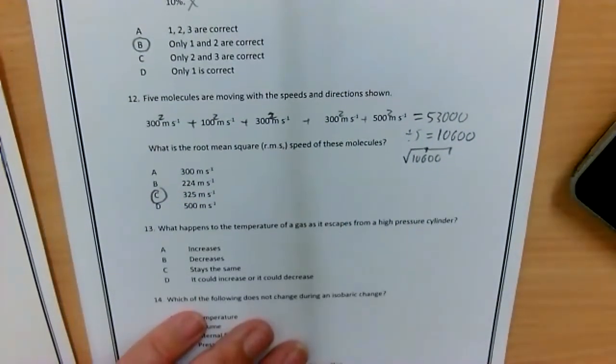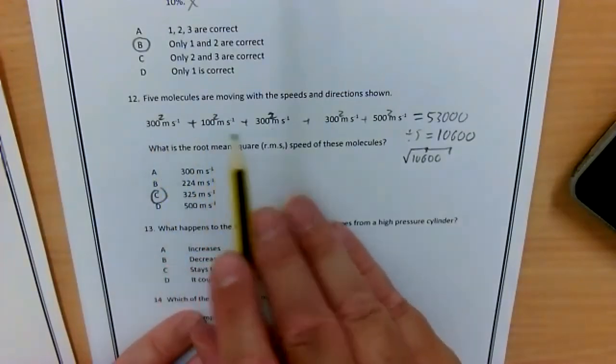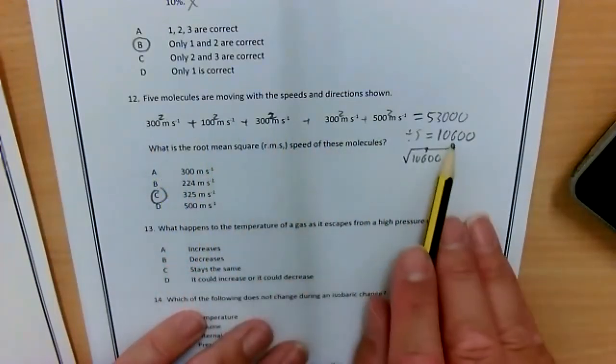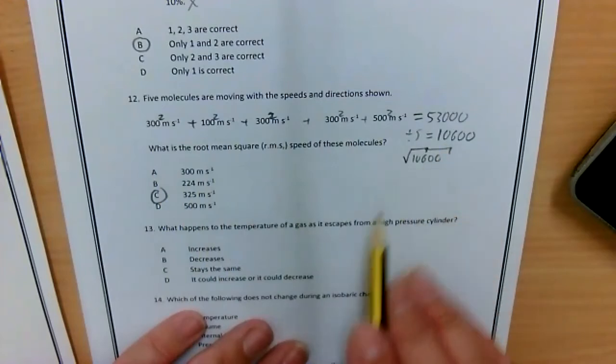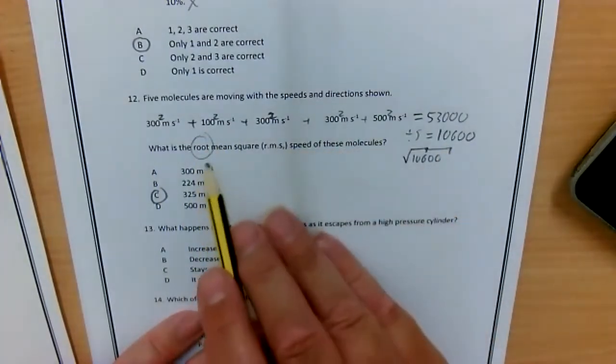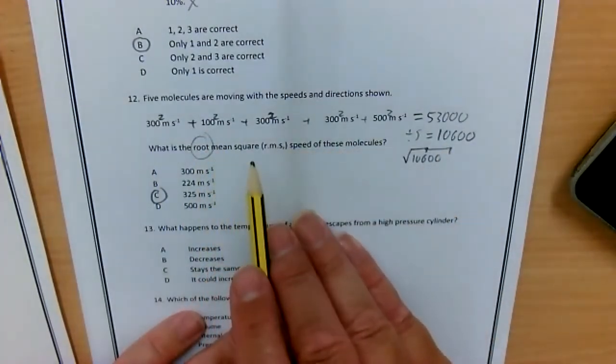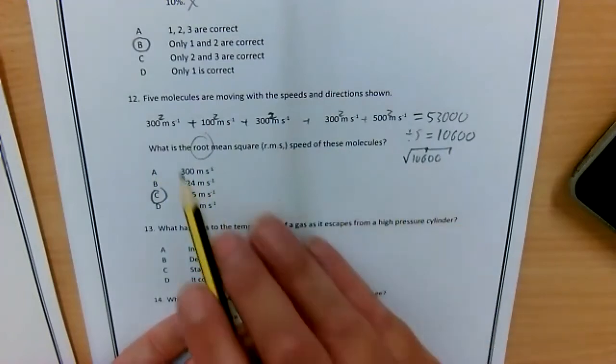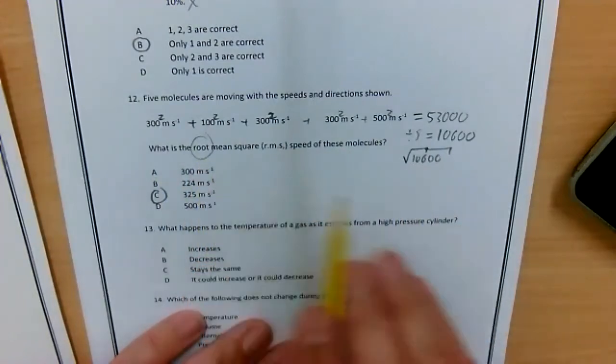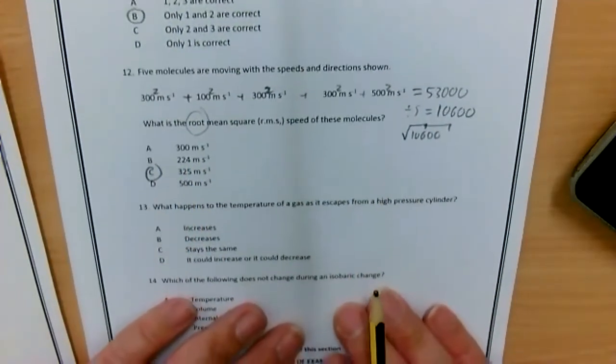So remember, if it's the root mean square speed, you've got to square the speeds first, calculate the mean, and then square root it, because it's the root mean square speed. Sometimes you get asked just for the mean square speed, when you don't have to square root it, but this question is asking for the root mean square, so you have to square root it. Very common mistake in exams.